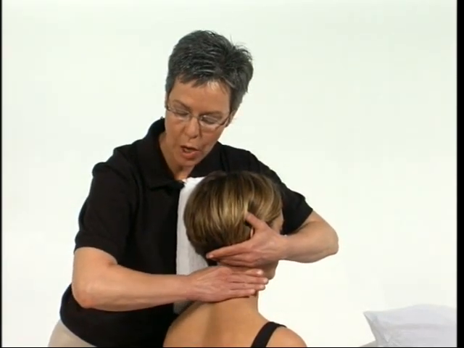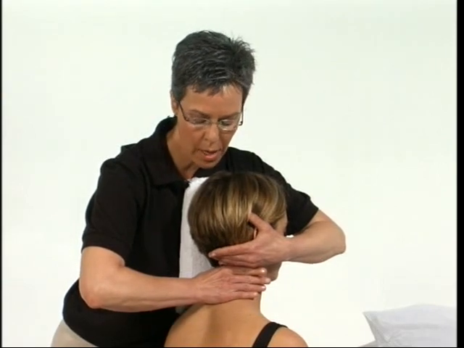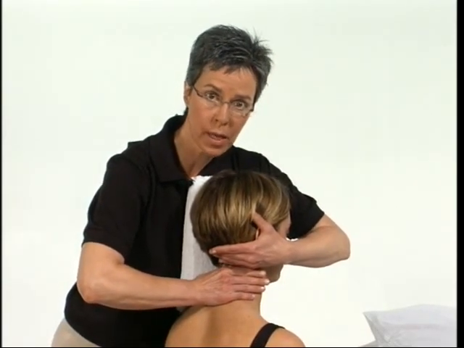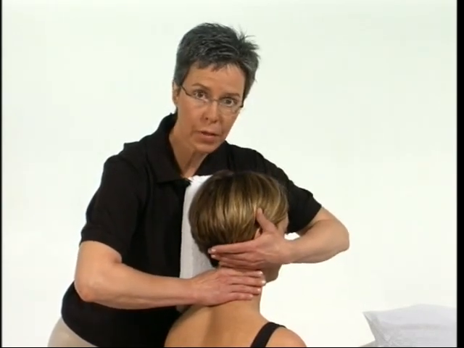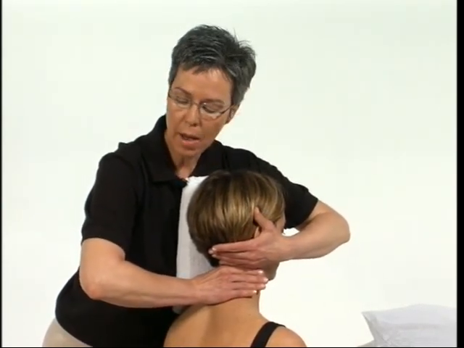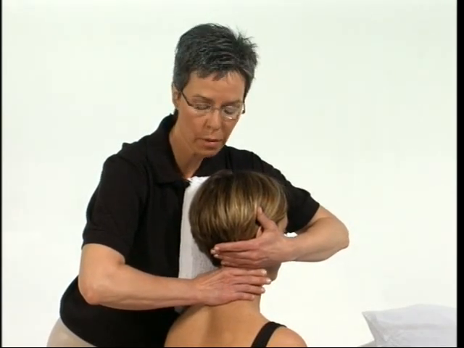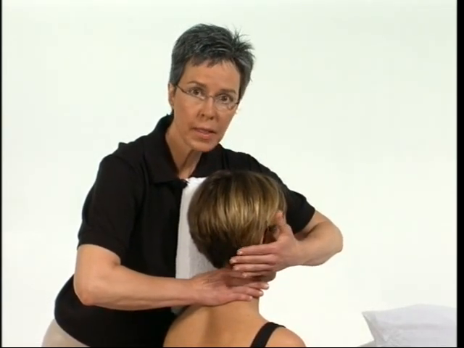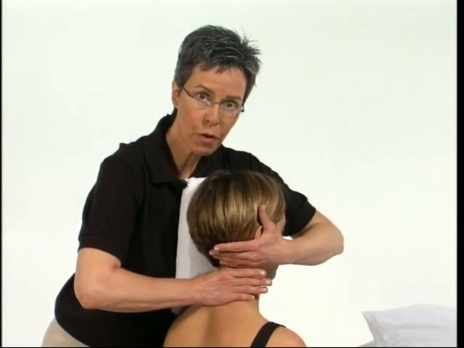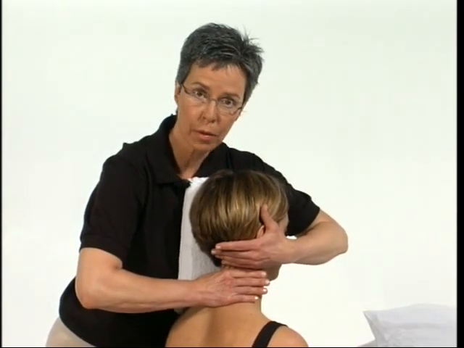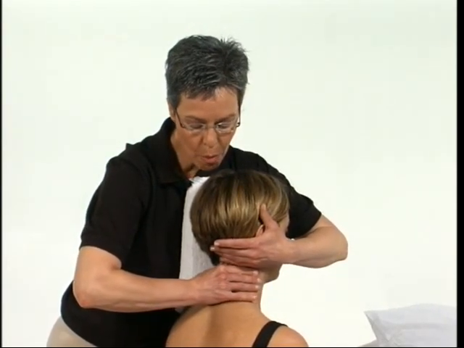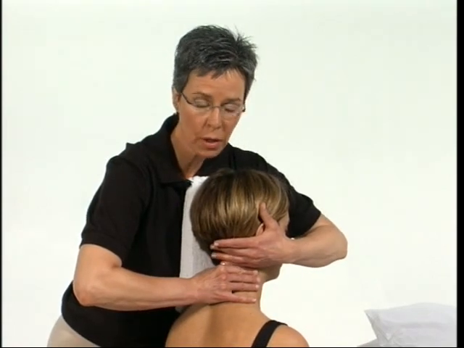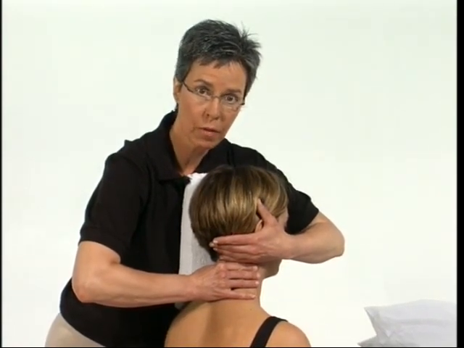Now for the caudal hand, I'm going to slightly pronate my forearm here. That's going to allow for better localization at the level of the C3 lamina. I align my arms so that they're parallel to each other, in line with each other. The technique is done by first gently taking the paraspinal muscles, squeezing gently, pulling in a dorsal fashion. That takes out the pretension of the muscles.